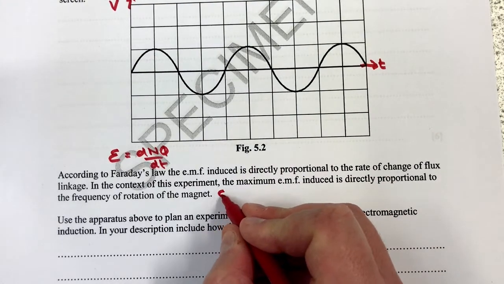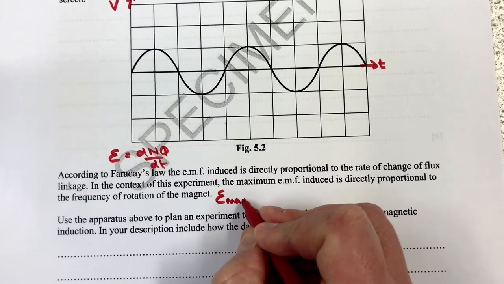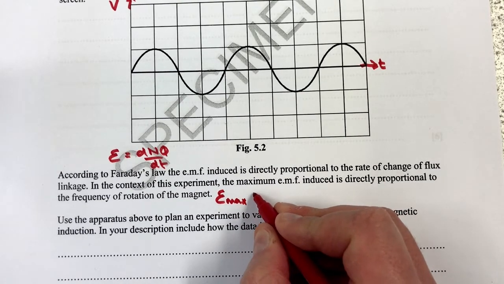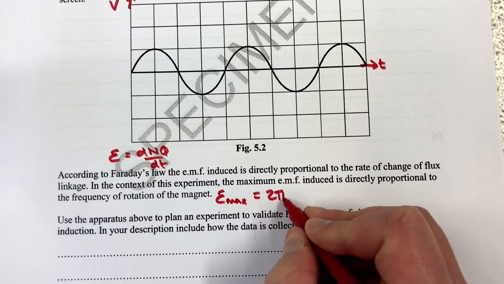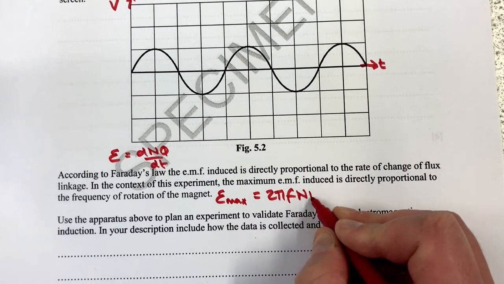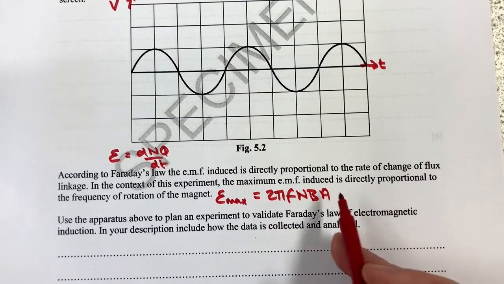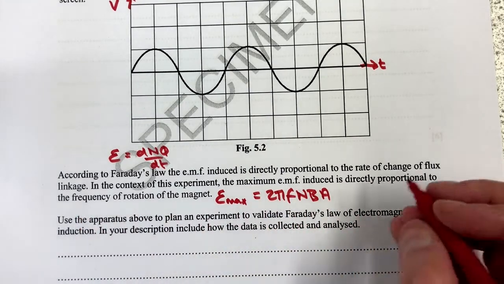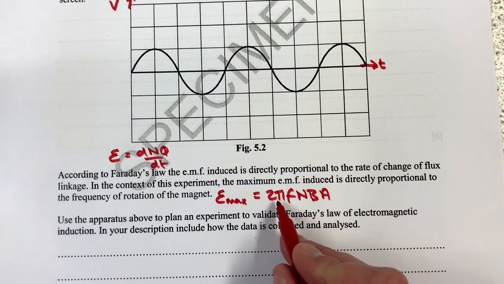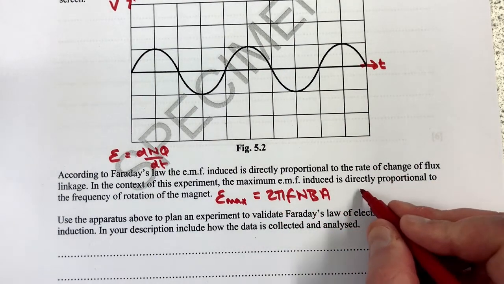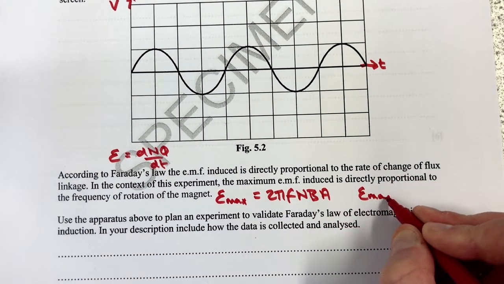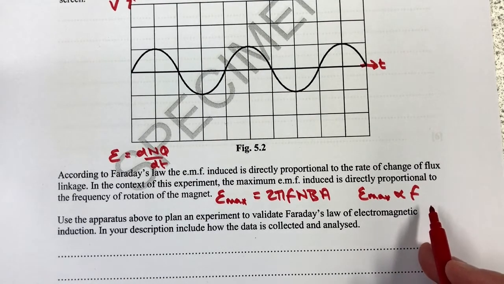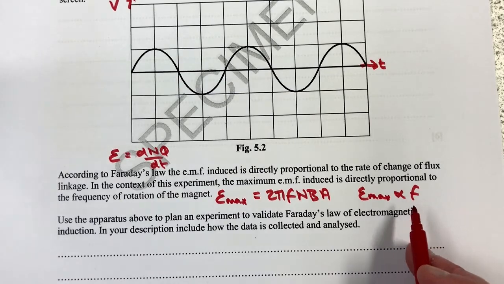I've derived this particular equation many times. I hope you have too. If you haven't, do put it to some practice. Epsilon max is 2 pi FNBA. So this is suggesting that the maximum induced EMF is directly proportional to the frequency, which, provided 2 pi N, B and A are kept constant, would be true. So epsilon max proportional to frequency of rotation. Perfect. Everything makes sense so far.